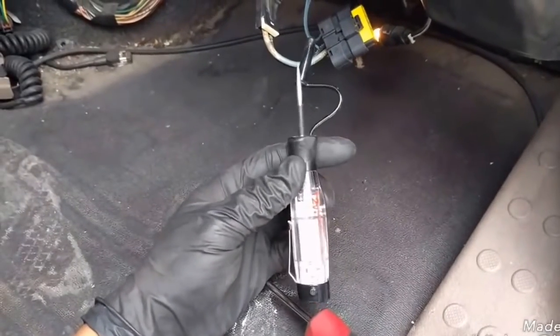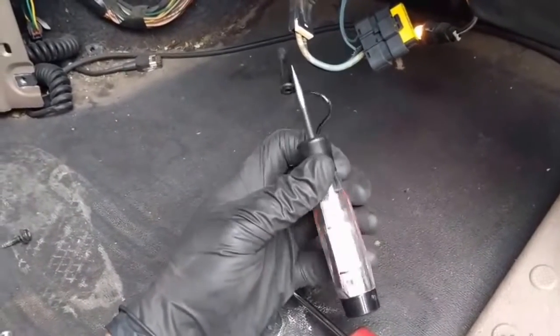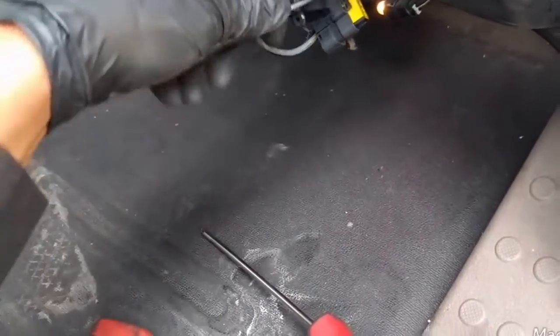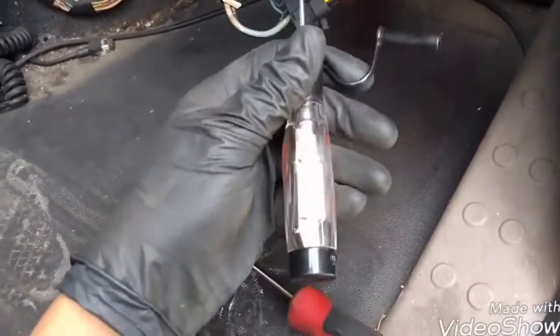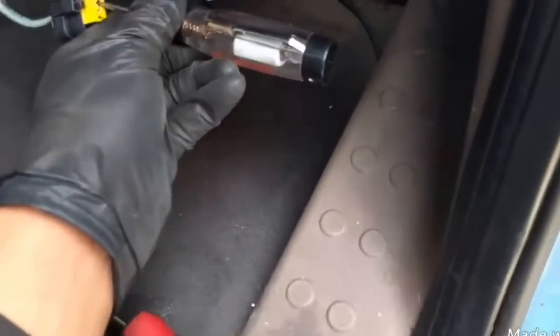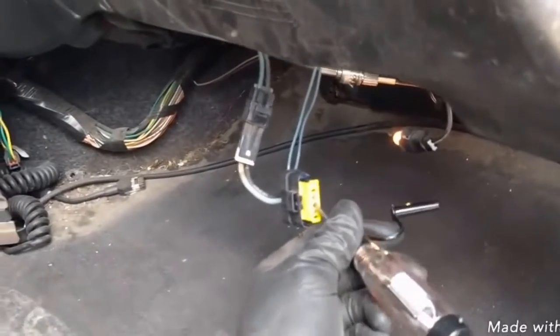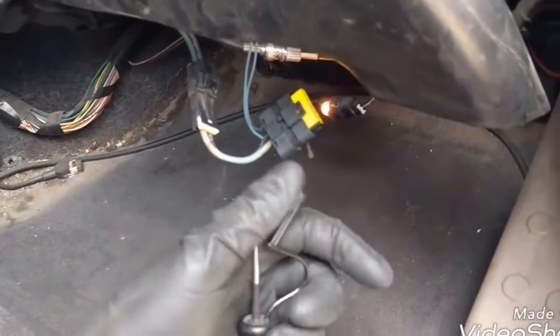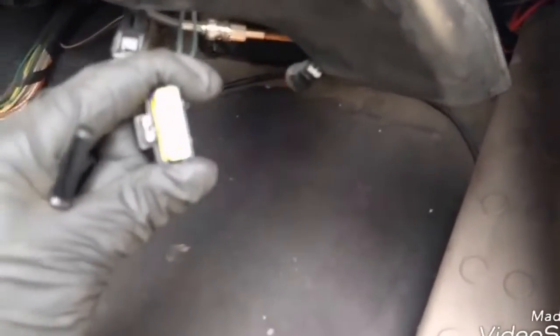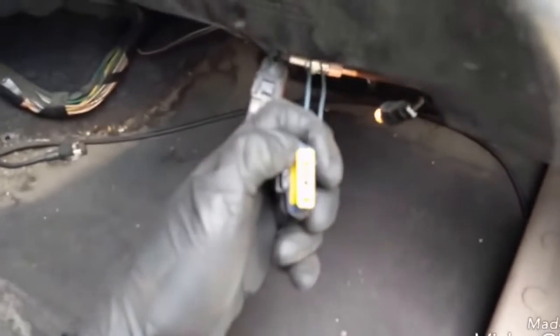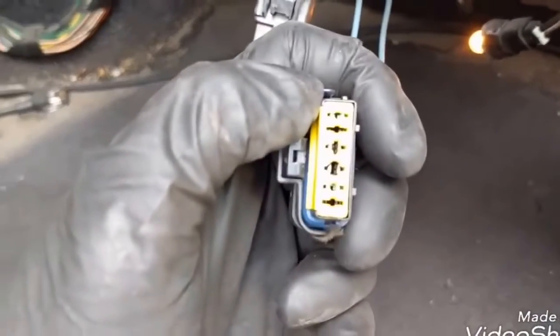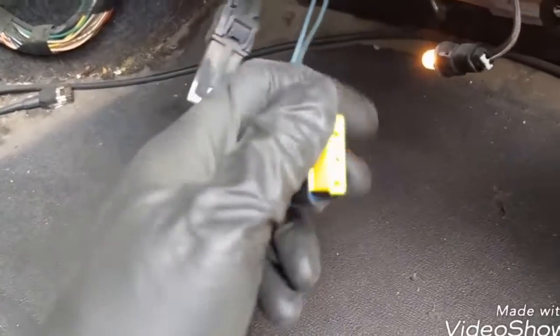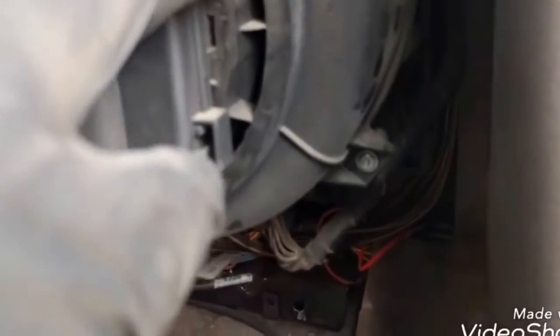By using one of these power source check tools, we can check the power on this. You can actually use a multimeter if you want, or any other tool to know what the voltage is on this plug. If the power is fine here, what you need to do is remove the air blower by taking these bolts out.